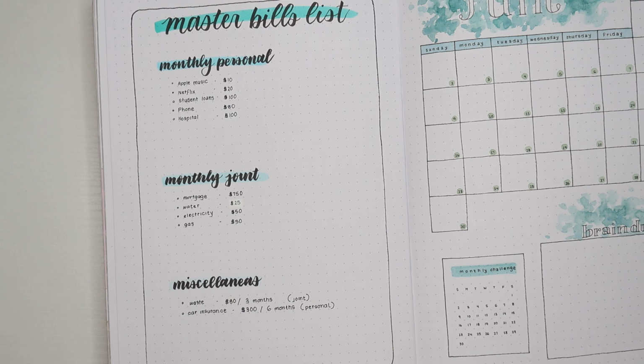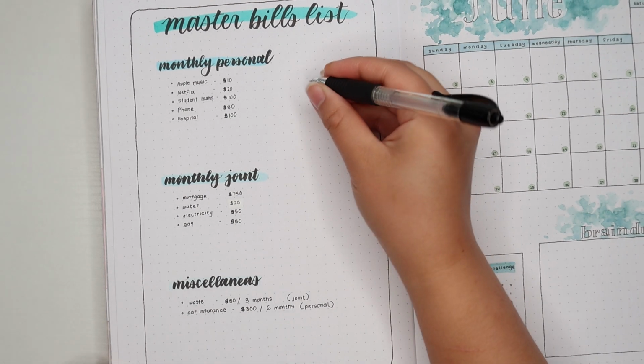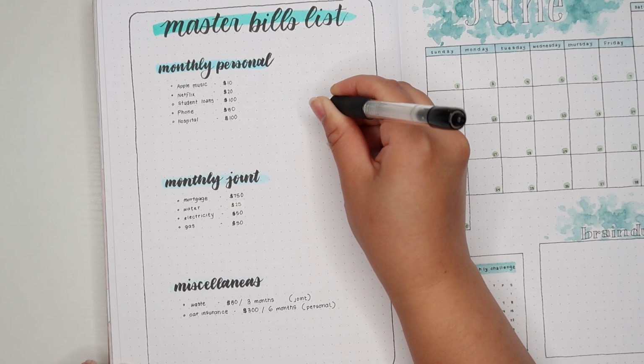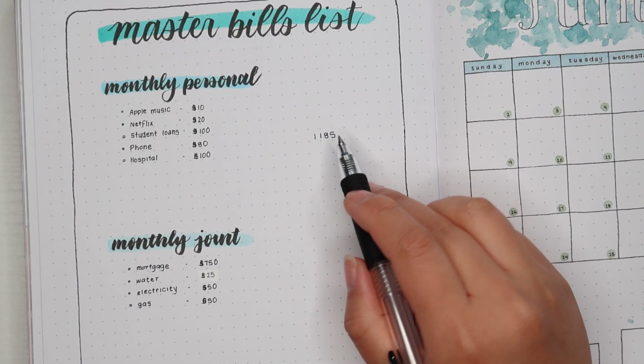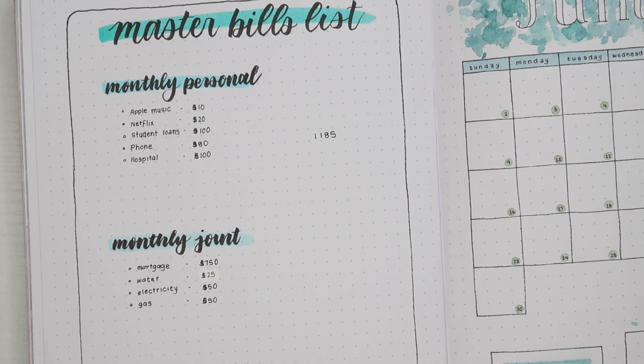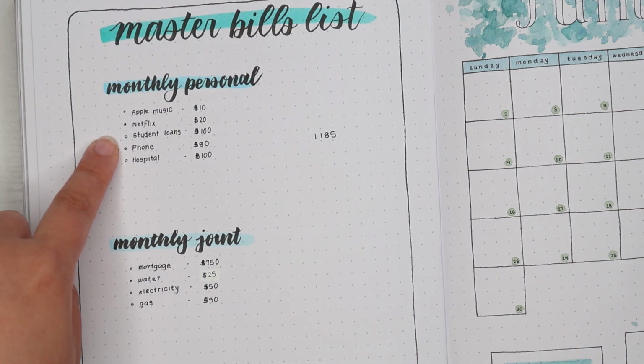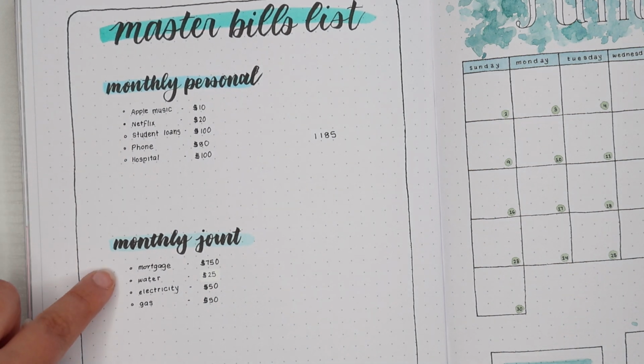So after adding all of that up, it comes out to be $1,185 a month in bills. So I'm just going to write that here to the side, and this is the point where I would factor in my monthly income. I have a full-time job, my husband has a full-time job, but at this point I'm not really considering his income. These are solely my responsibility to take care of, and this is also my half to take care of.